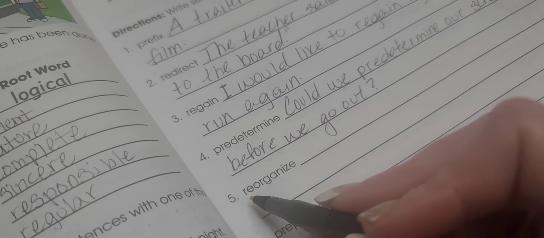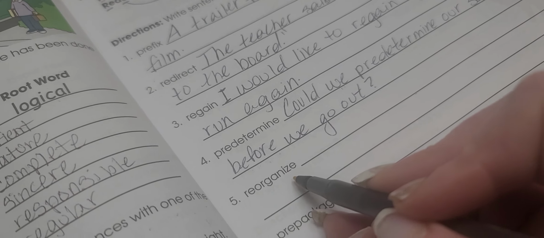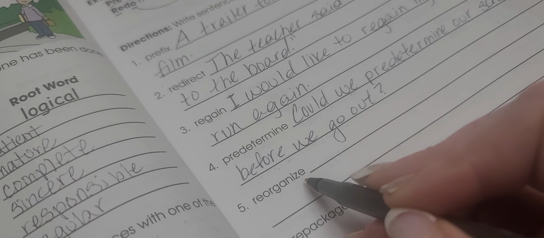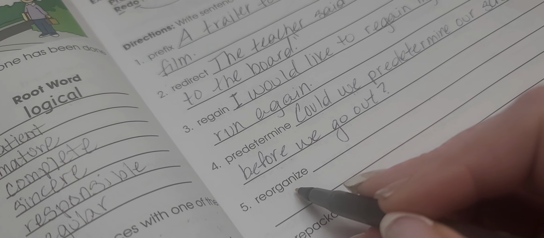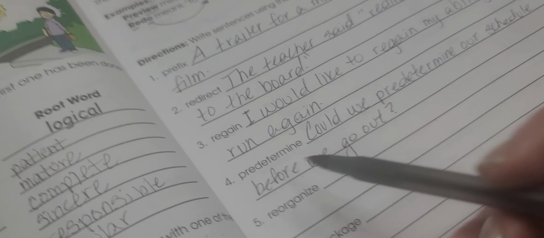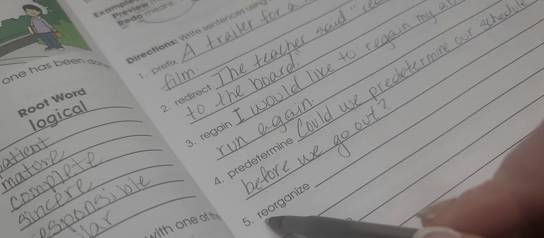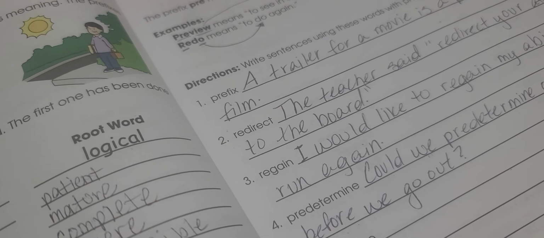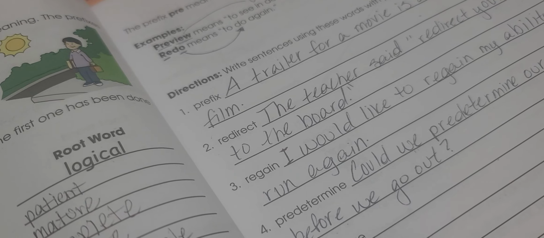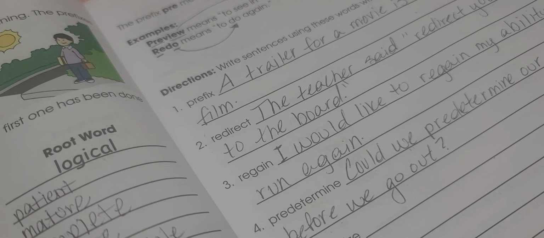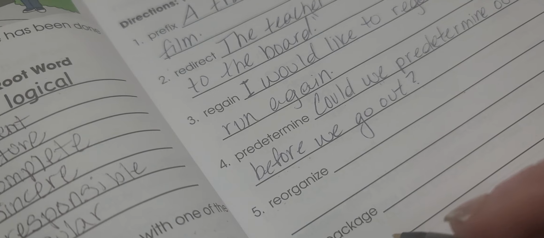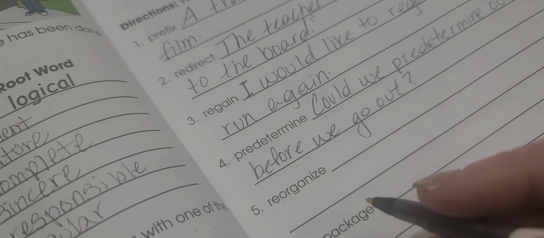Number 5, reorganize. Think about what kind of sentence you could use for reorganize. And if you need help, remember, re means to do again. Organize is to organize things, to make them make better sense, categorize them, like items together or in the best way possible.